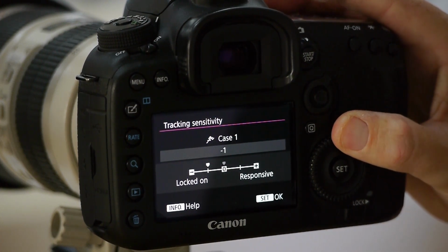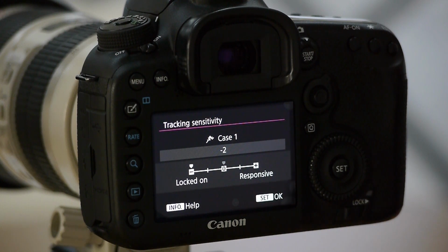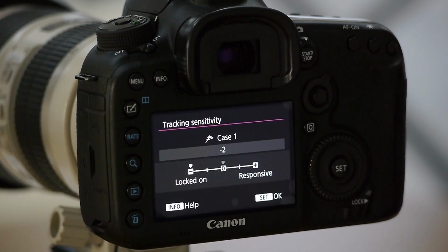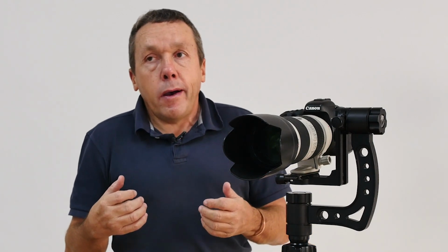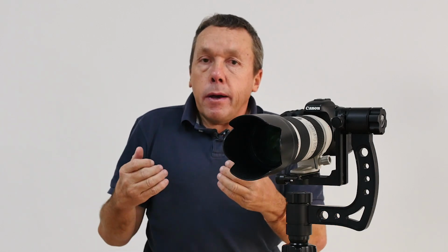The terminology used there is locked on. According to Canon, even setting tracking sensitivity to the left towards locked on, they state that it doesn't slow down initial acquisition. It shouldn't slow down, even though you're moving it over to the left, you're making it a little more stable.